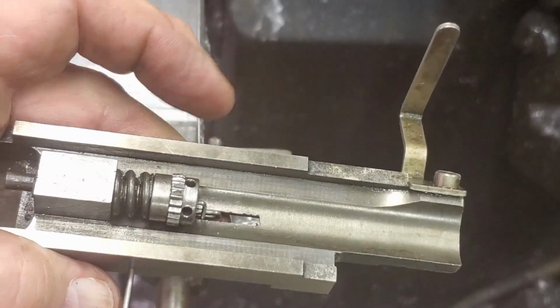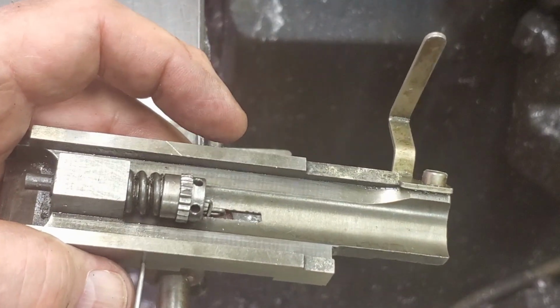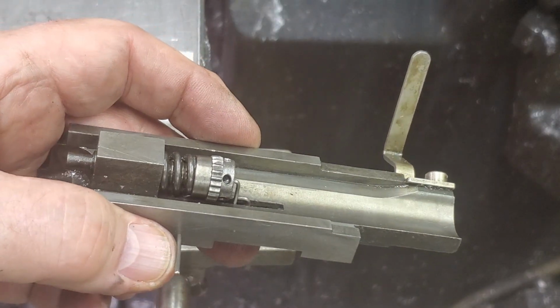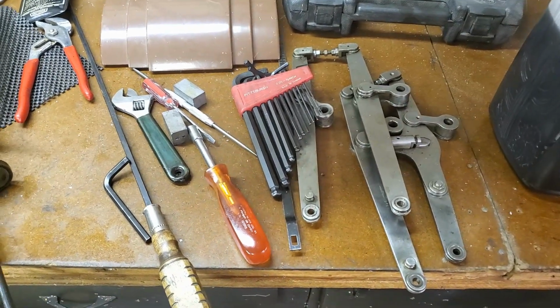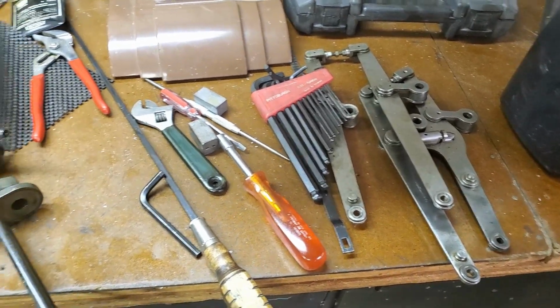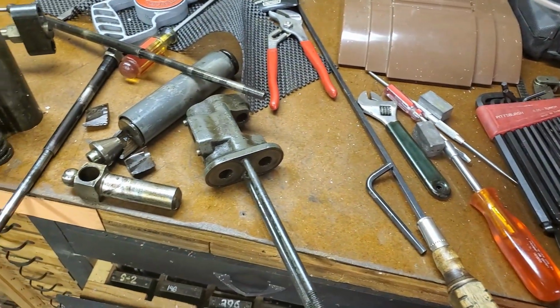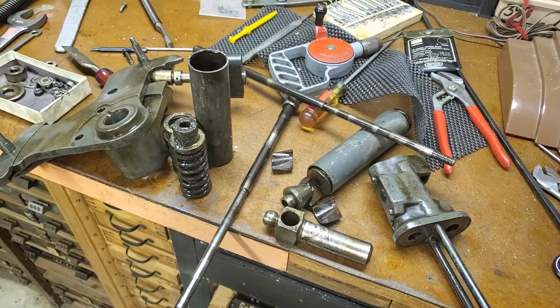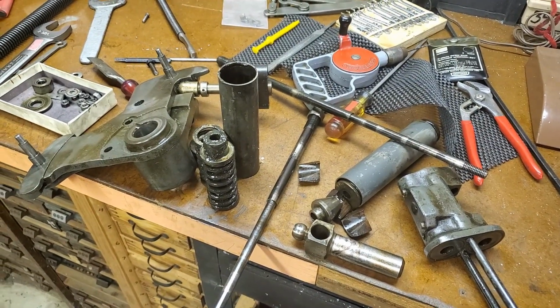And now it has a very clear click to it that it did not have previously with the busted spring that was in there. Tools and more parts and more parts and more parts. Reassembling this thing is going to be a lot of fun.